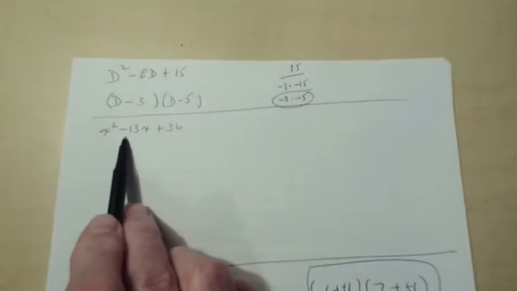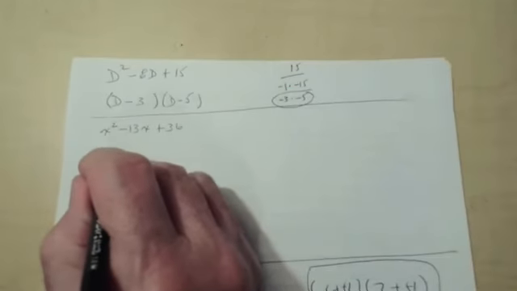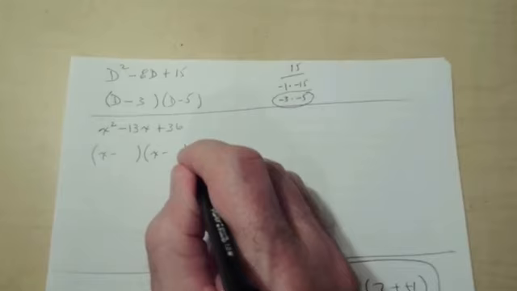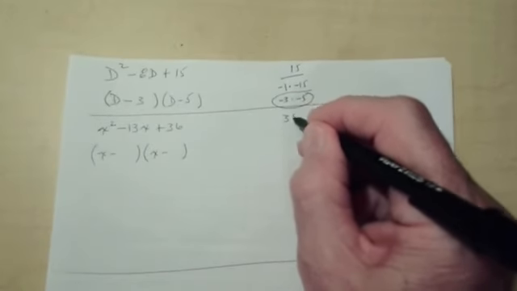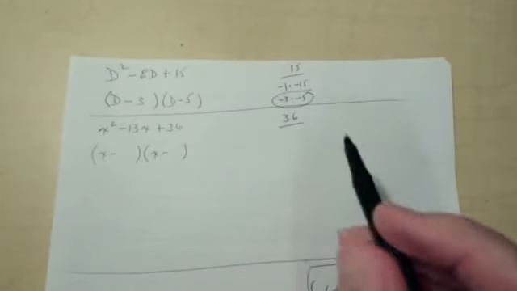Okay? Linear term's negative, the constant's positive, so we know it's going to be x minus something and x minus something. Now we want the factors of 36 that add together to give us negative 13.